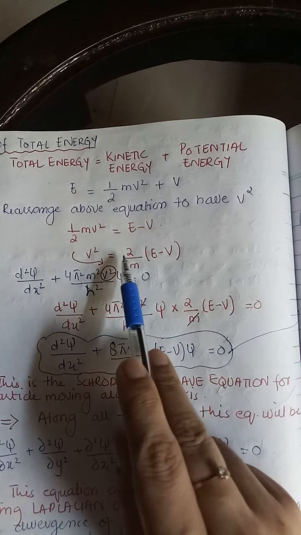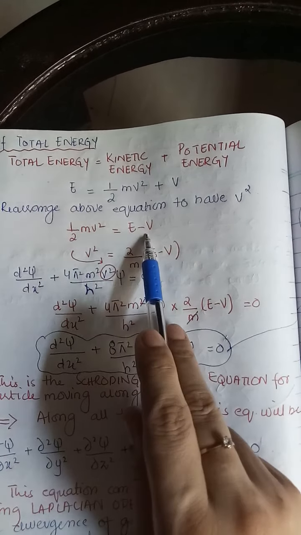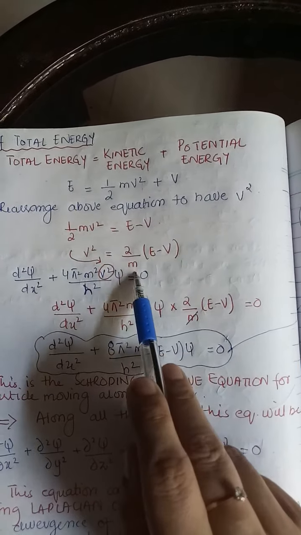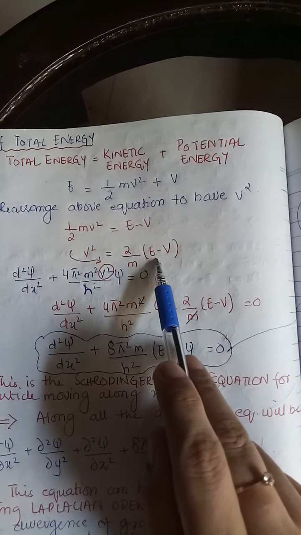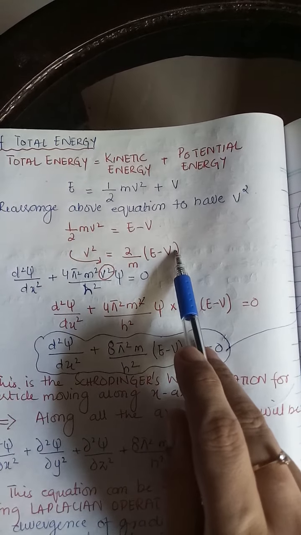So this v square value will be equal to 2 over m times E minus V.